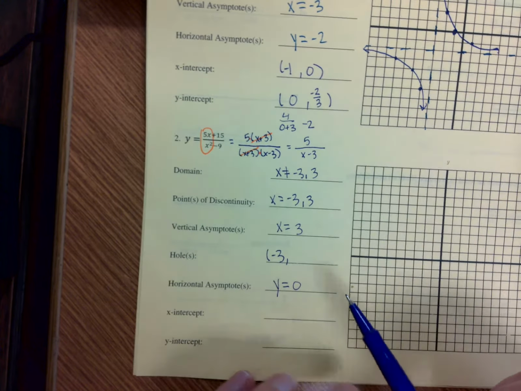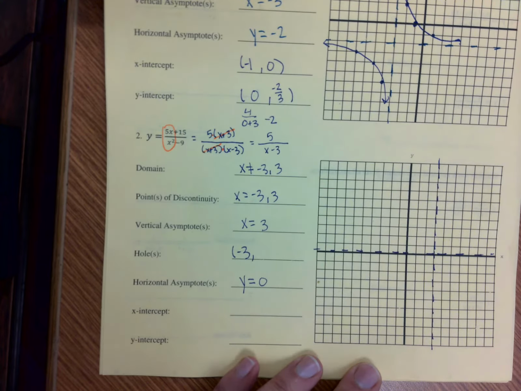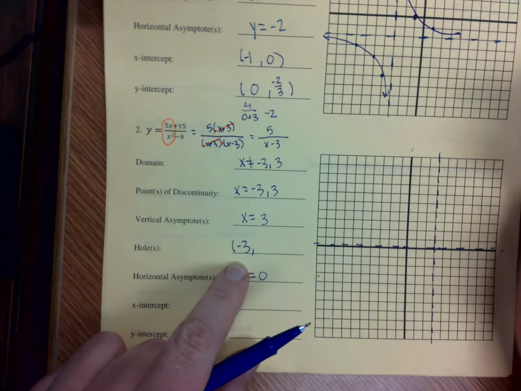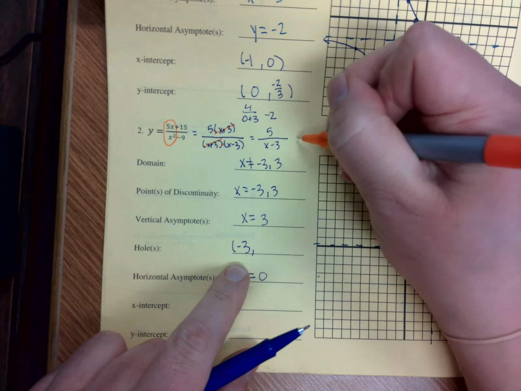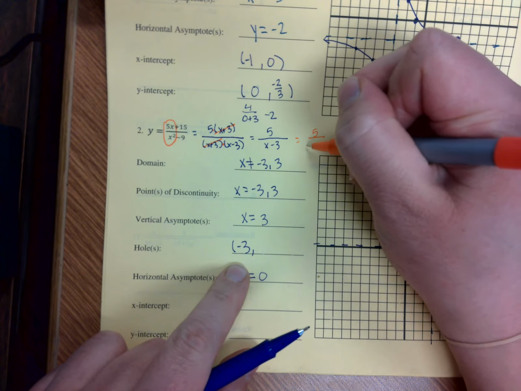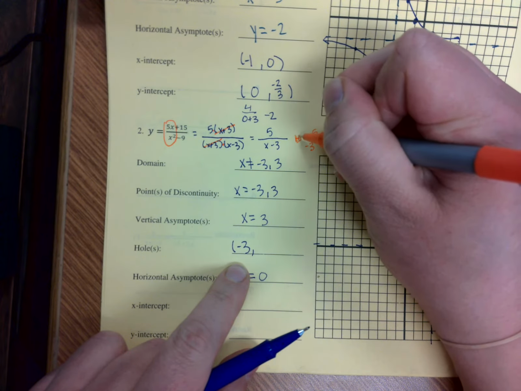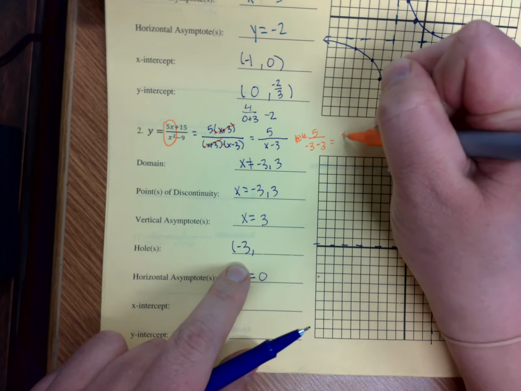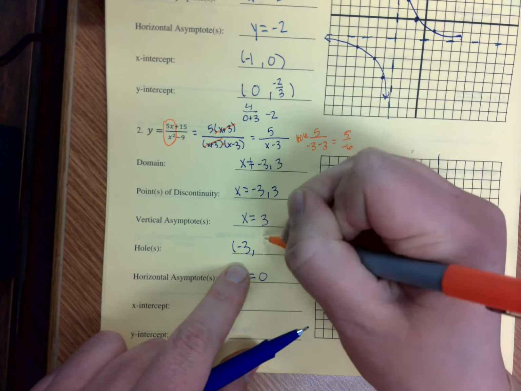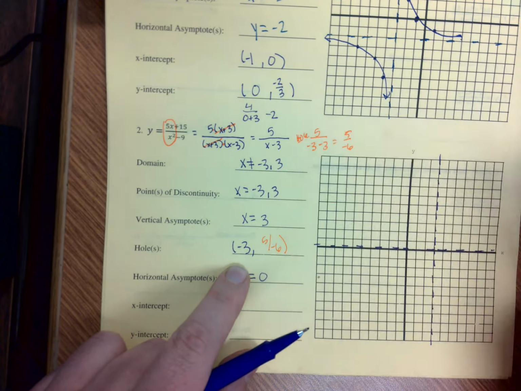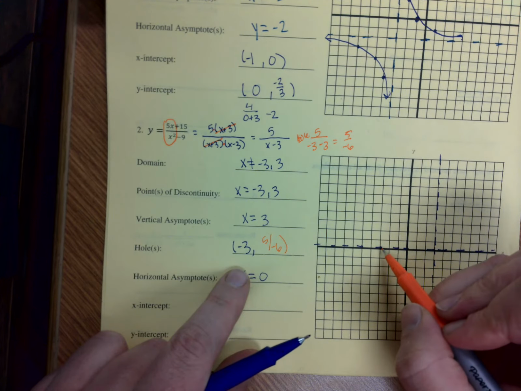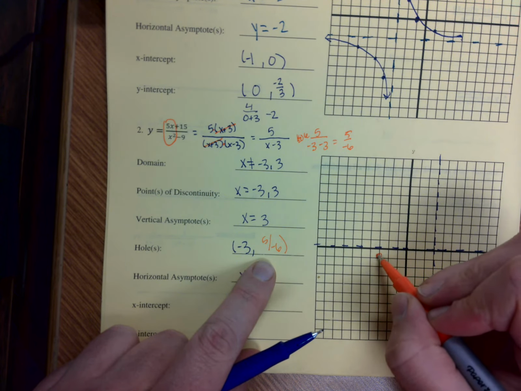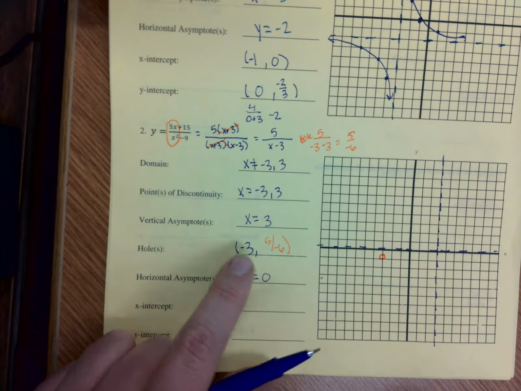So first thing I'm going to do is draw in my lines. So here's my lines. I'm now going to find my hole. So -3, I plug that into this equation. So 5 over, I'm plugging -3, so I'm looking for my hole. I'll put a hole there. -3 minus 3 would be 5 over -6. So when I plot this, -3, and that's almost -1. So I'm going to put a hole. I have to clearly be able to see that point.